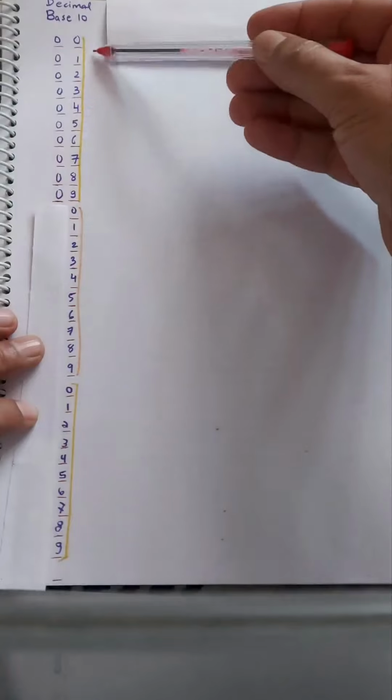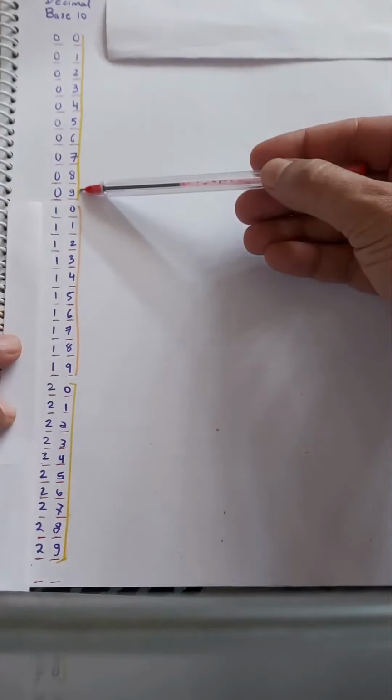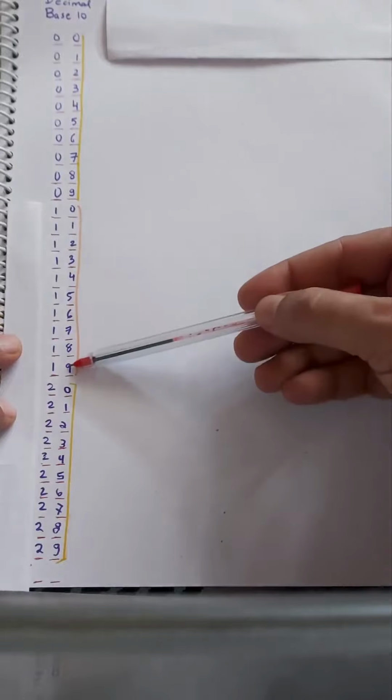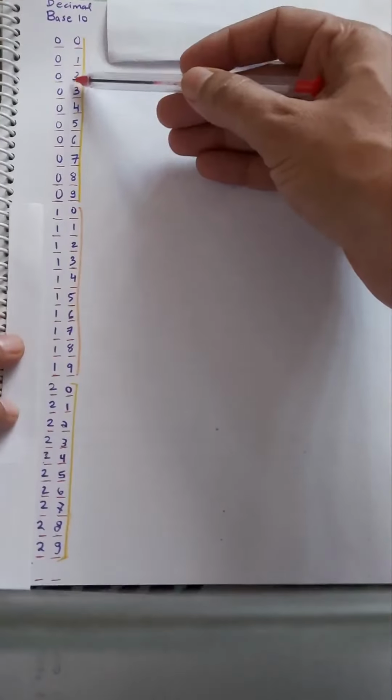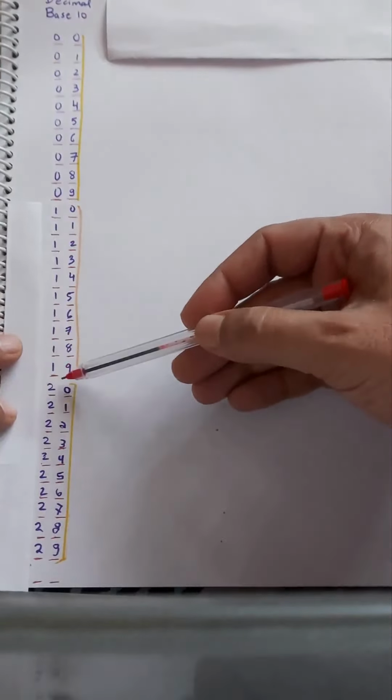If you don't believe me, see this. This is counting from 0 to 9. Then again you count from 0 to 9, just appending the numbers in ascending order. We build numbers in ascending order. So this is a fundamental rule that applies to all number systems.